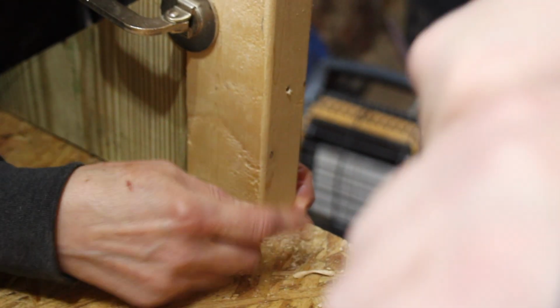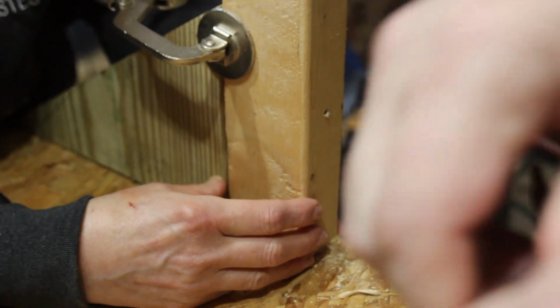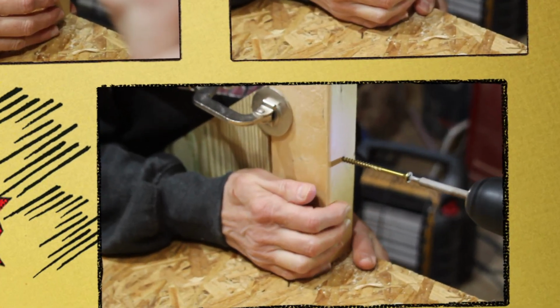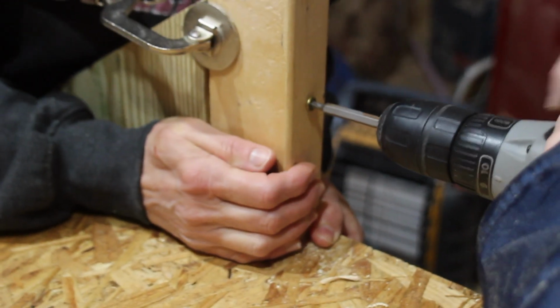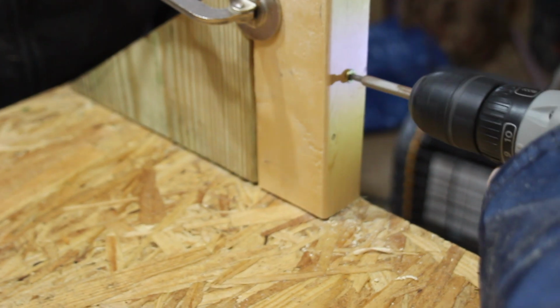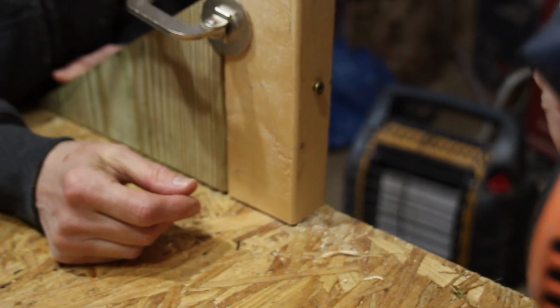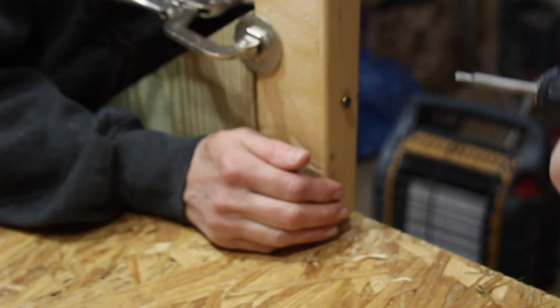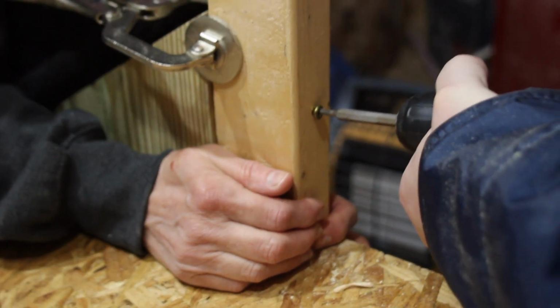You want to go and make the second hole? No. Not on green. Did it? I want to take it out for a minute.